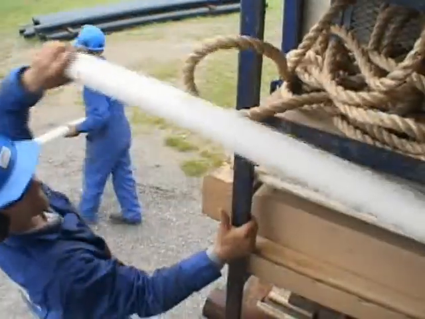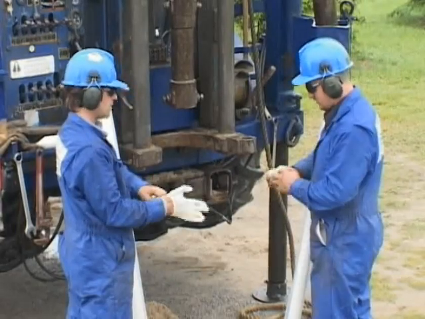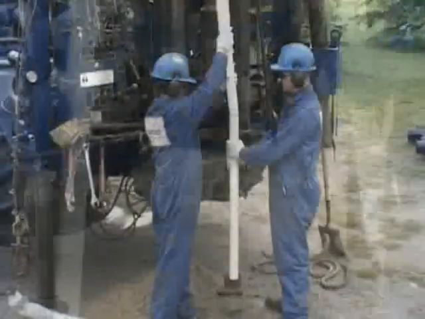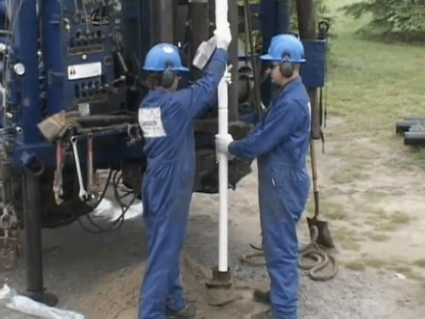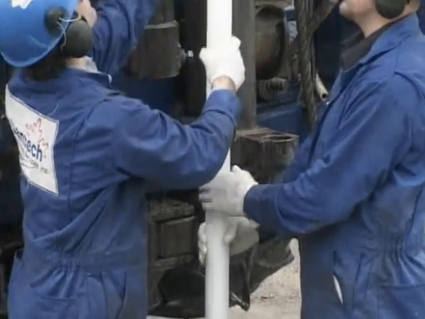The drilling and sampling continues until such time as the project engineer indicates that the monitoring well should be installed. Monitoring wells are installed with great care to ensure no physical contact with the supplies, protecting the integrity of the sample.